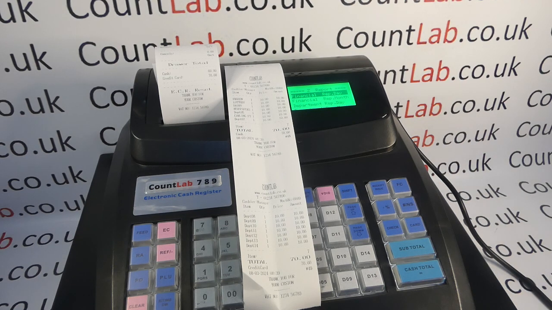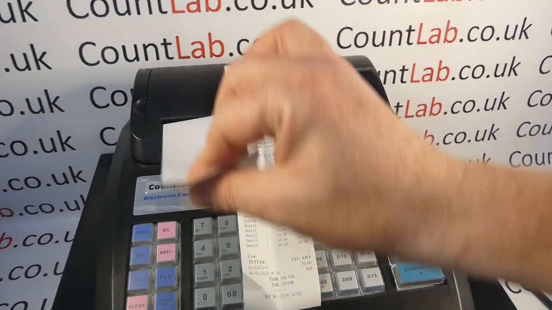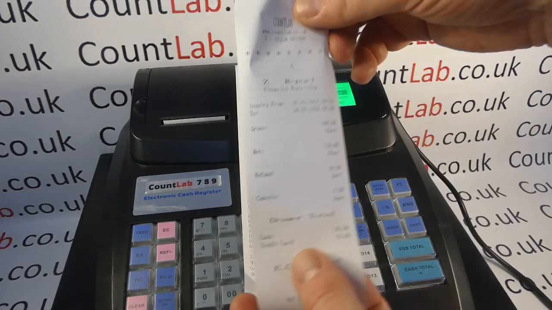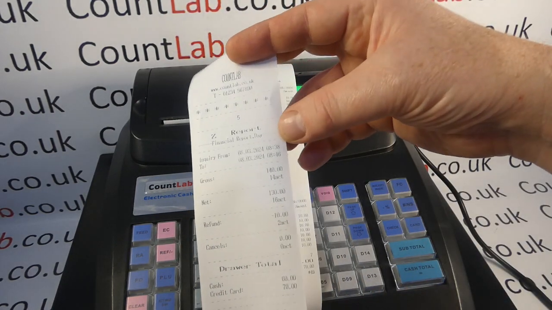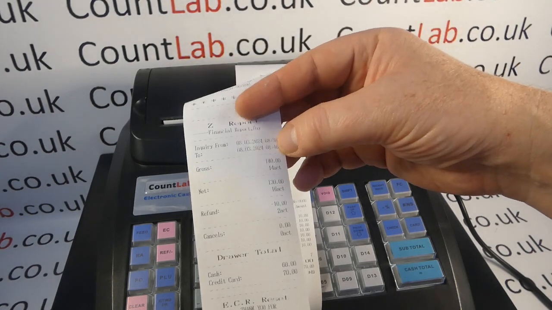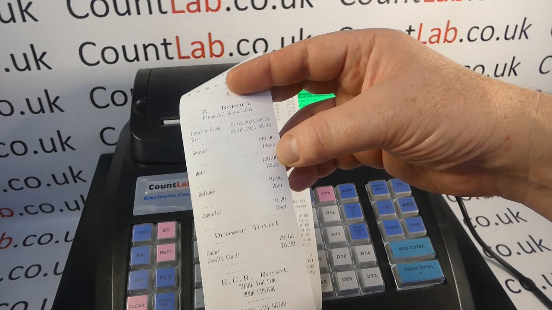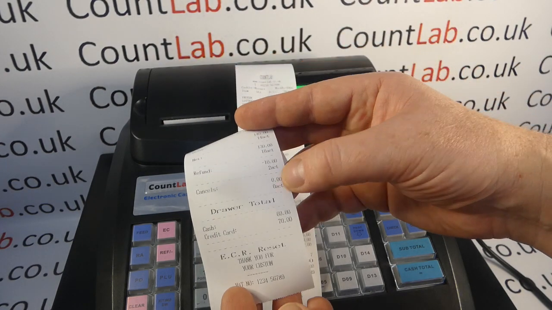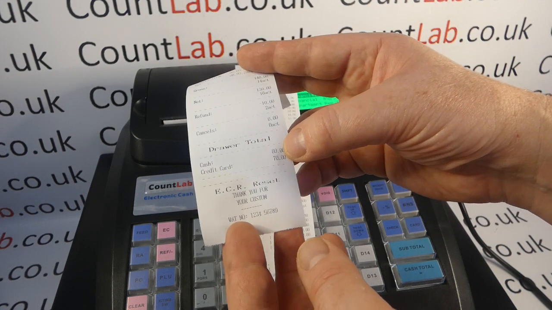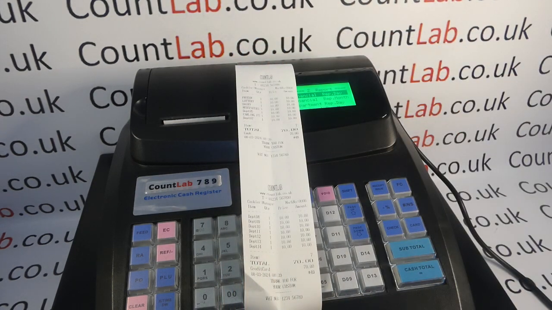Now what you'll notice on the first report that's printed out is there's no sales by department. You've just got financial information, so it's the period of sales, the gross, net, any refunds or cancels, and then your draw totals, so cash and credit card totals.